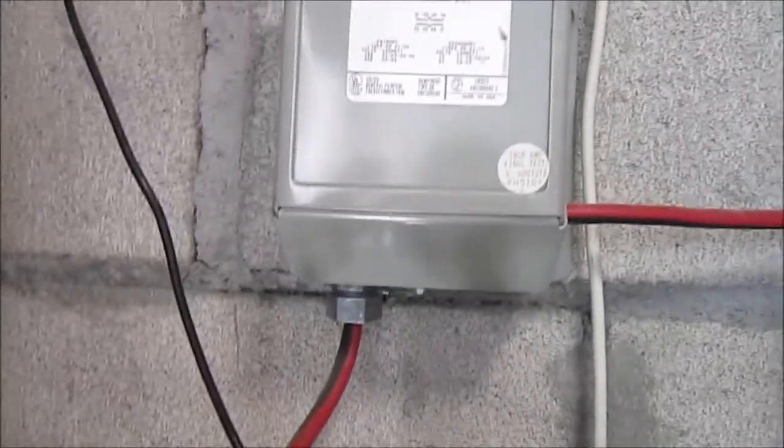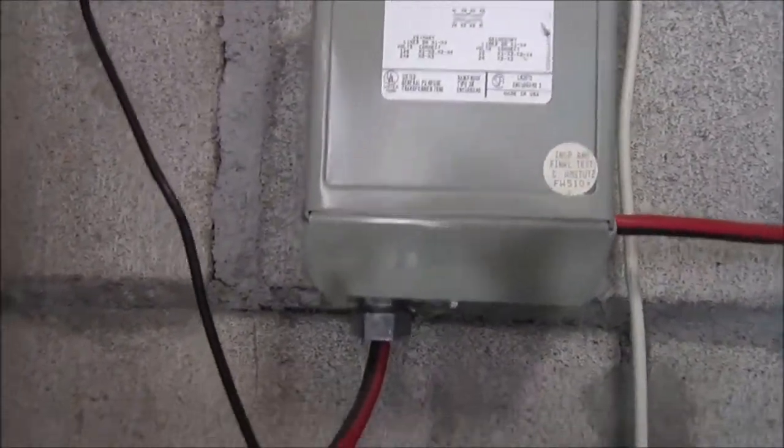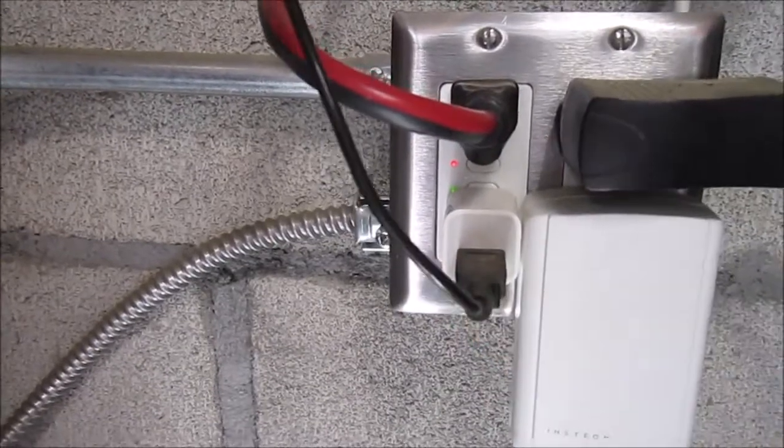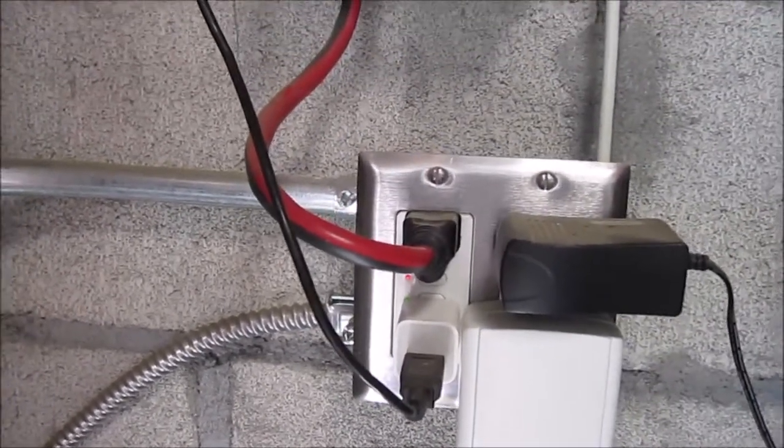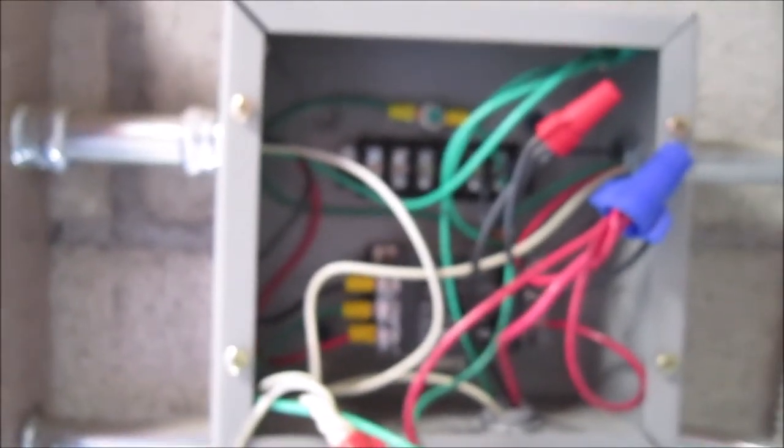This goes up to the multi-tap transformer, and this is for the RJ45 to Wi-Fi adapter. And inside the N-phase combiner box, again, I'm not making any claims that this is clean and neat, but it works just fine. And the TDK line filter is kind of buried back in there, but you can see it. It's rated for 20 amps, so it's sized properly for the circuit.